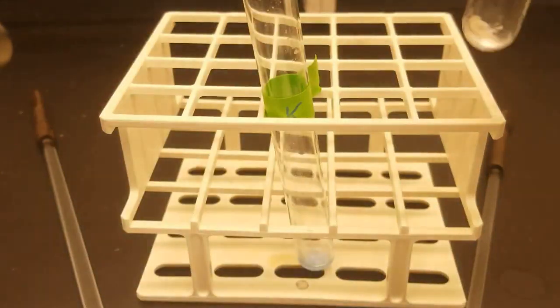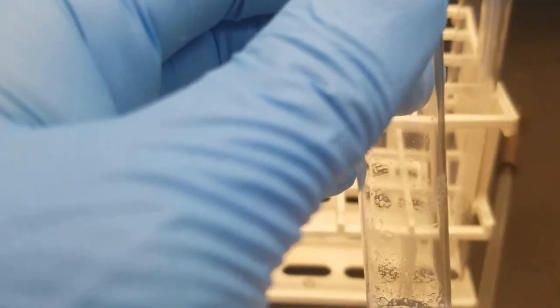So let's add this solution to our known. Hopefully I didn't mess this up. Let's check it out. Let's just pour it straight in. I don't have a long enough test tube or a pipette.